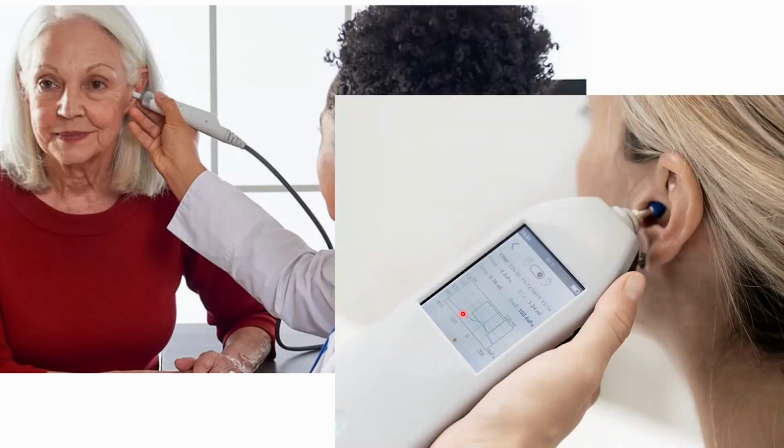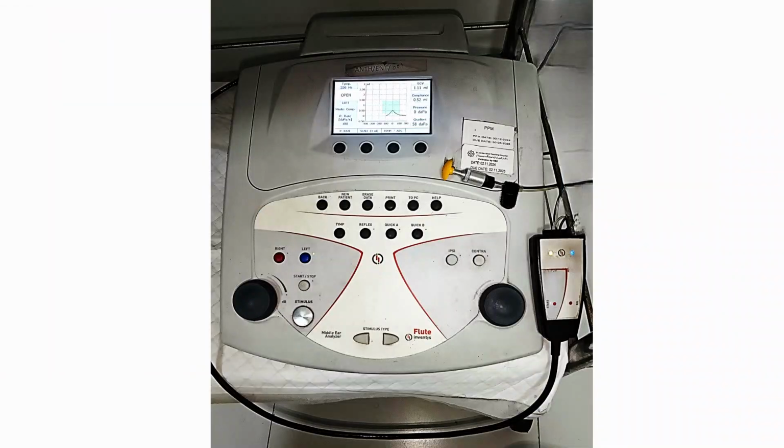Same for this handheld, you just have to place it inside. Sometimes we may have to pull the pinna upward, backward, and laterally, so the probe will snug in comfortably. So again, when you put this probe inside the ear canal and press the button, a graph will be plotted.